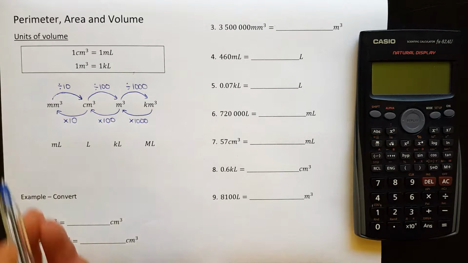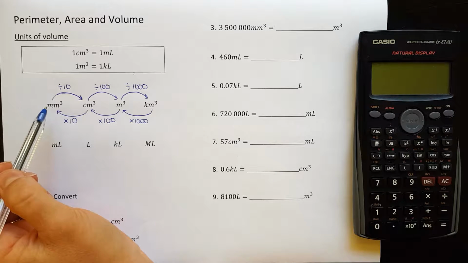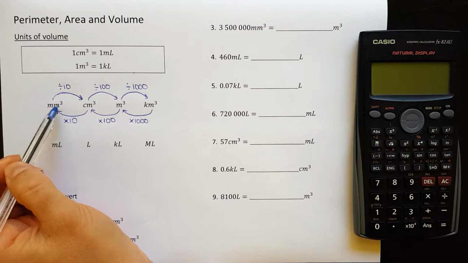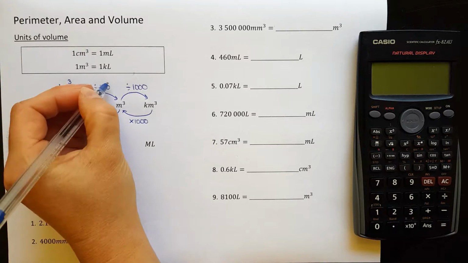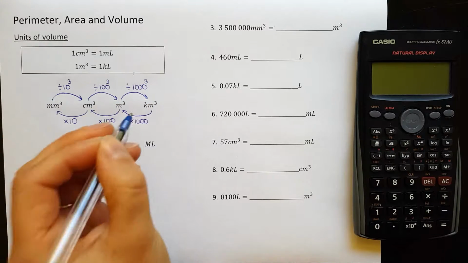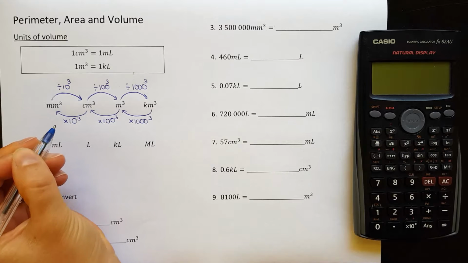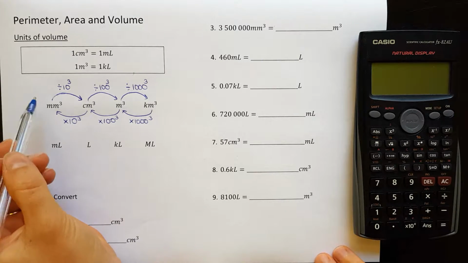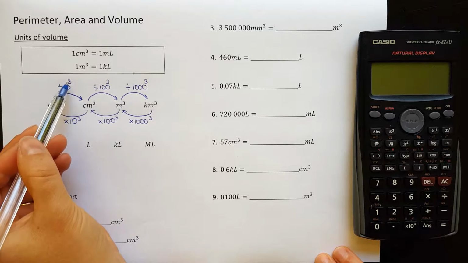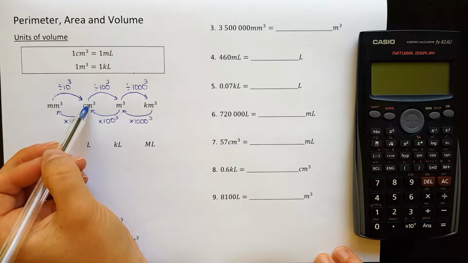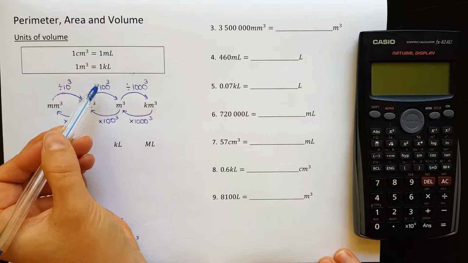When we did area, we realized that we had to square all of these measurements. And so now when we're doing volume, when these are millimeters cubed and meters cubed and so on, we have to cube. We have to put a little 3 up here for each of these. Okay, so when you want to convert from millimeters cubed to centimeters cubed, you have to divide by 10 cubed. And the same from centimeters cubed to meters cubed, you have to divide by 100 cubed.